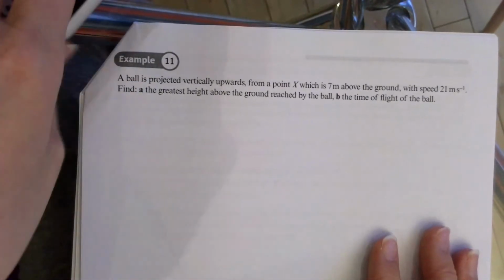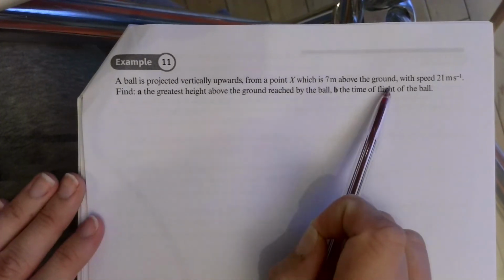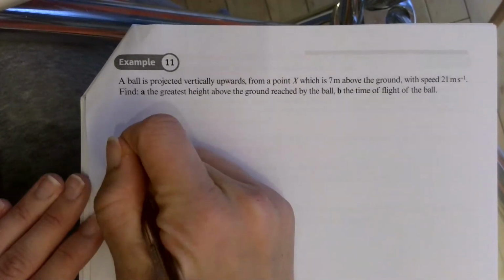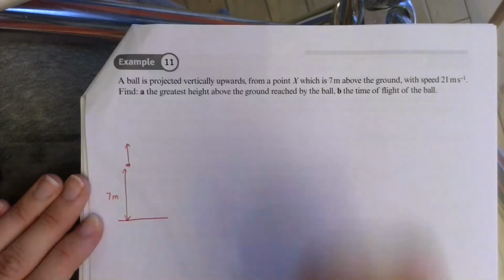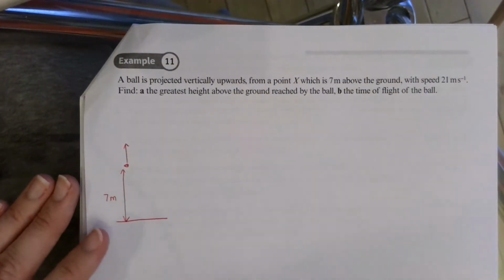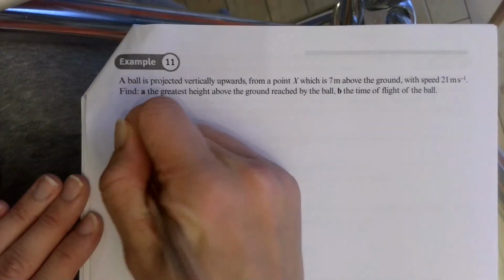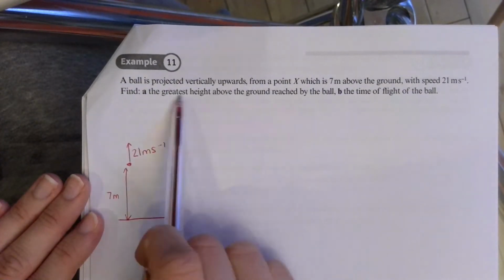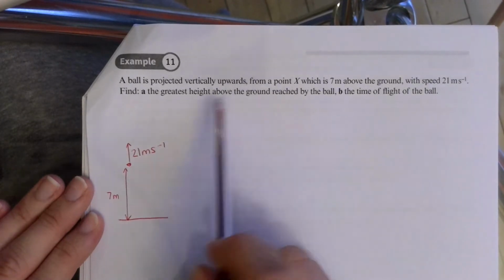This time we've got a ball projected vertically upwards from a point X, which is 7 meters above the ground. So if we imagine the ground is here, the ball is already 7 meters above the ground, and it's being projected upwards. So you could think thrown upwards, or somehow it is projected upwards, with a speed of 21 meters per second. Find firstly the greatest height above the ground that is reached by the ball.